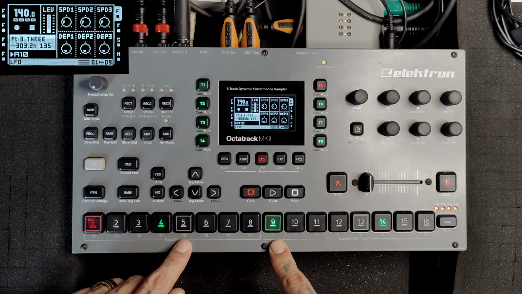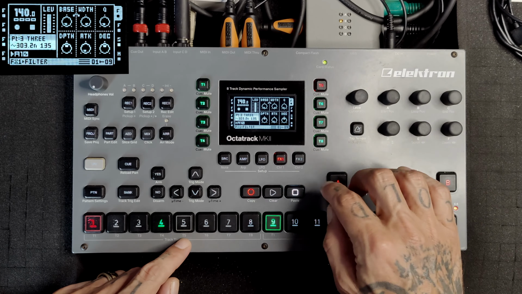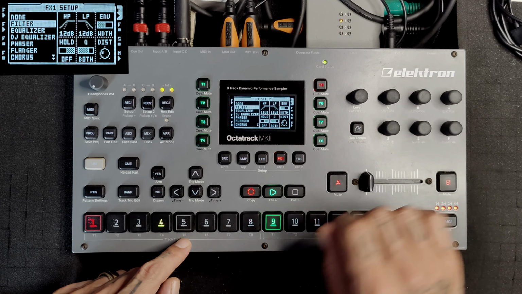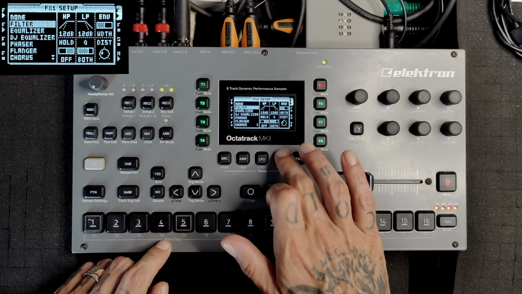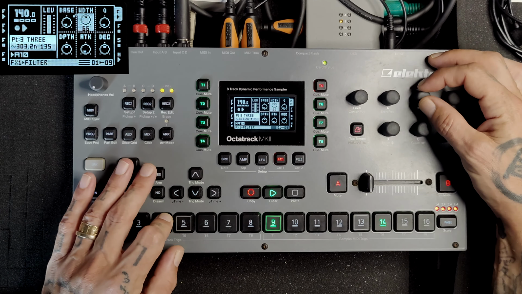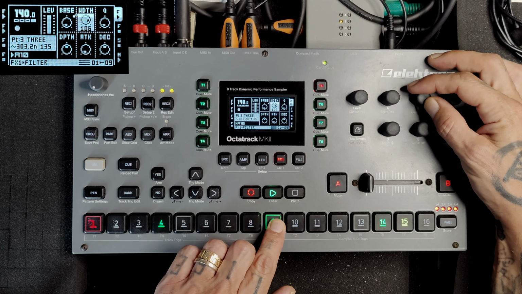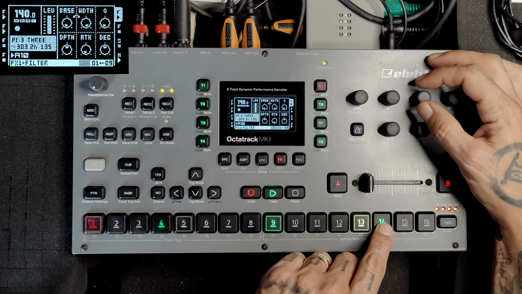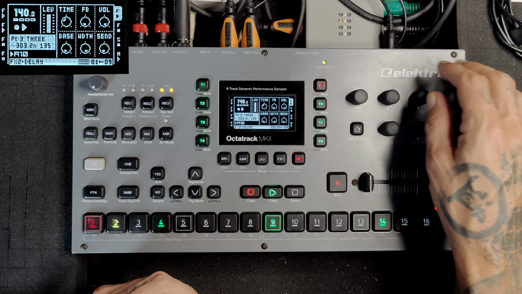And now I want to start to modulate parameters, maybe with the effects. Let's drive the filter a little bit as usual. And we have also here a delay.